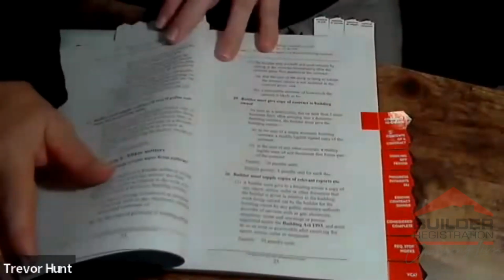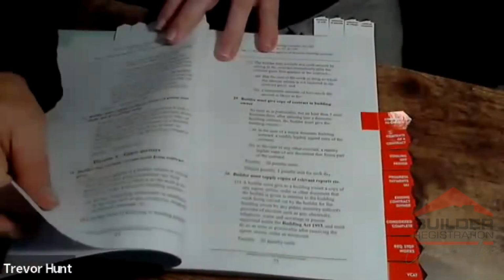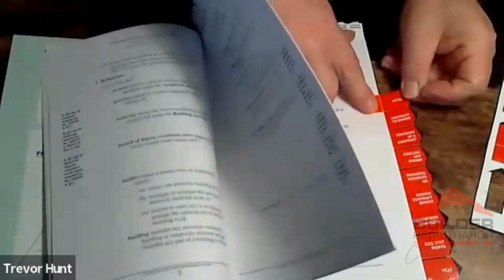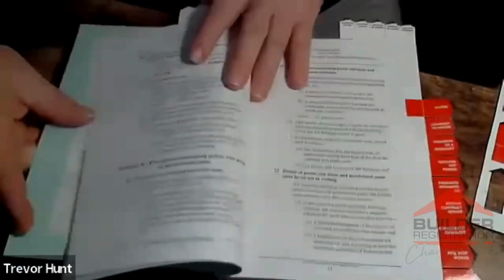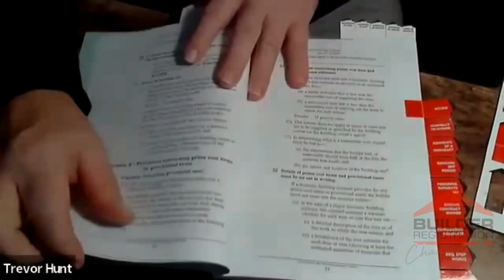After that particular one, we've got access, which is section 19. Section 19, page 21, talks about the owner's access to the building site. So that's our access, which is to do with section 19. And the last one is implied warranties, which is to do with section 8.